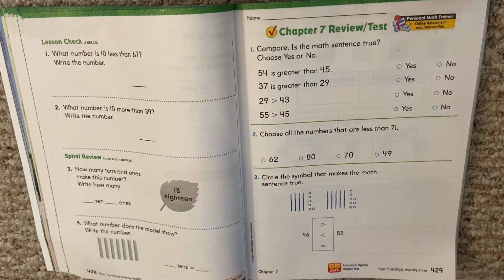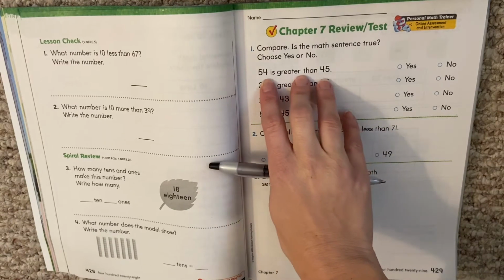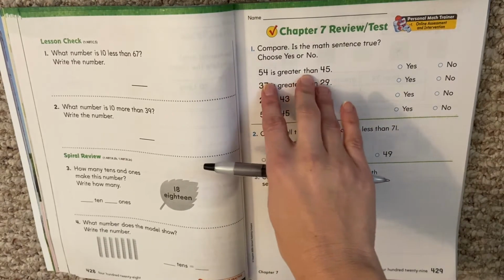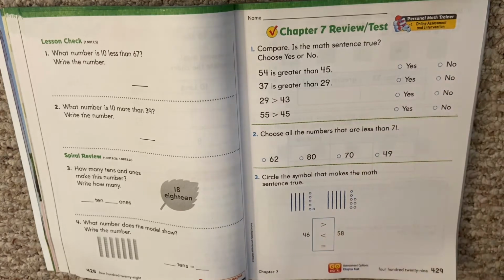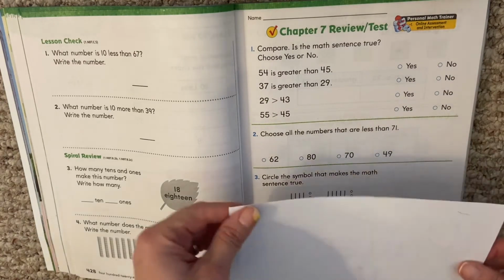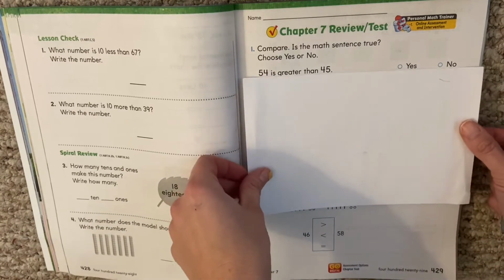All right, compare. Is the math sentence true? Choose yes or no. So we're going to look at each line and decide, is it right? If it's right, then we'd say yes. If it's wrong, we'd say no. So I'm going to go one at a time. I want you to choose, and then we will go and check our work when we're done.